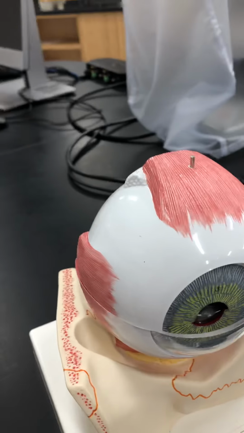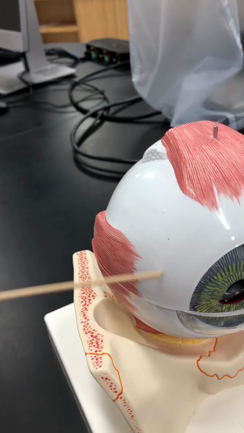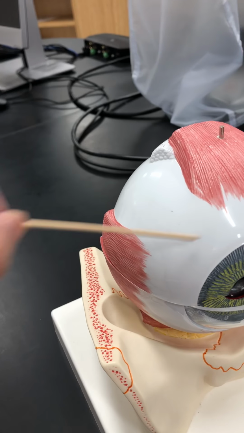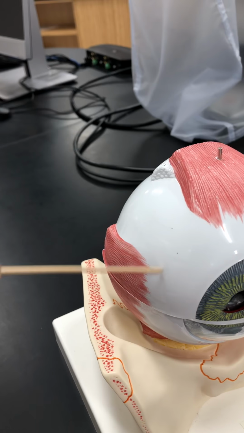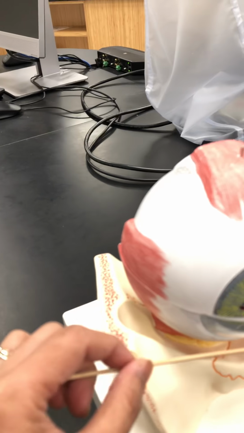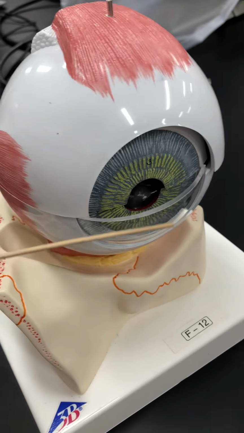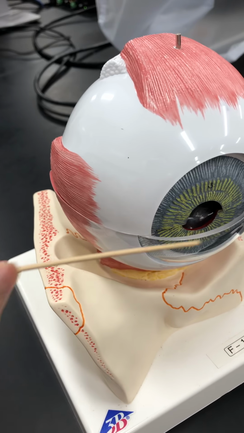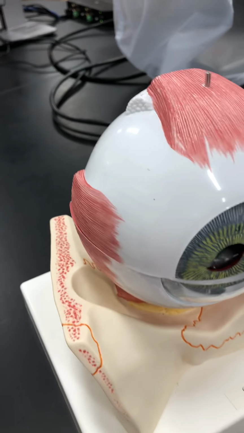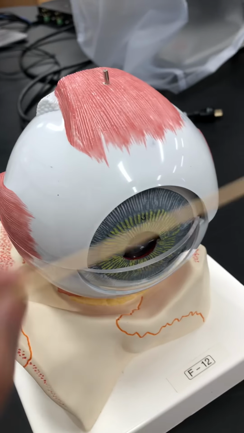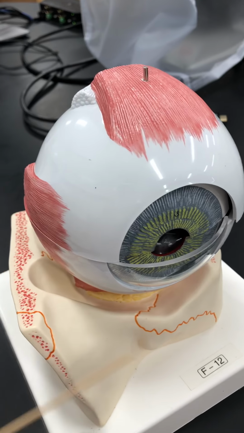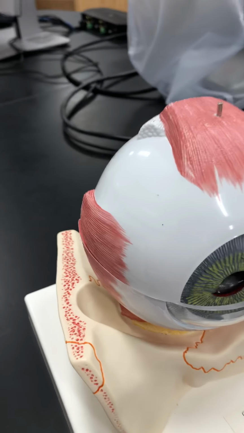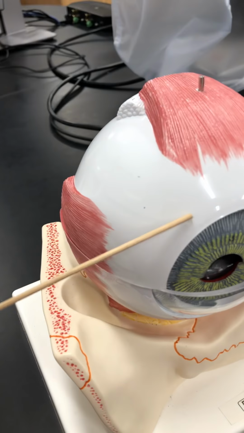Okay, so for number 1, I was pointing to the white stuff. Okay, the white structure is called the sclera. And then for number 2, I was pointing to this part. Okay, that structure is called the cornea. And then for number 3, I asked you guys what do you call this layer or the tunic. This is called the fibrous tunic. Okay, fibrous tunic composed of the sclera and the cornea.